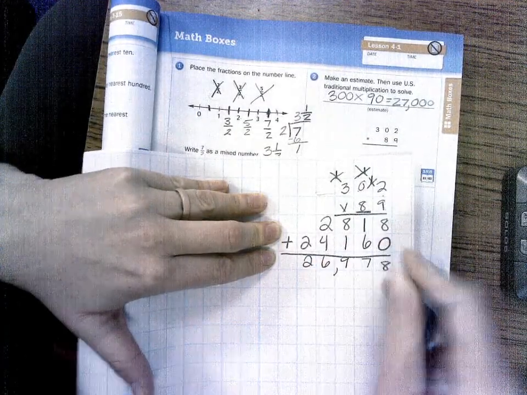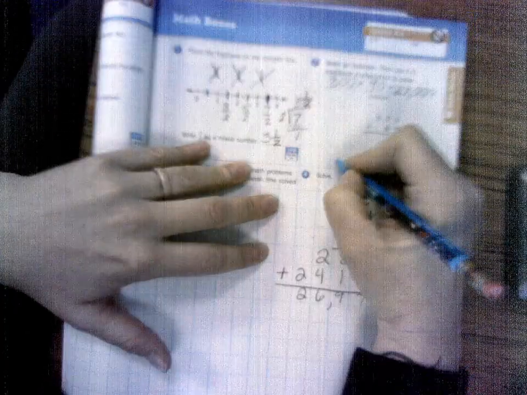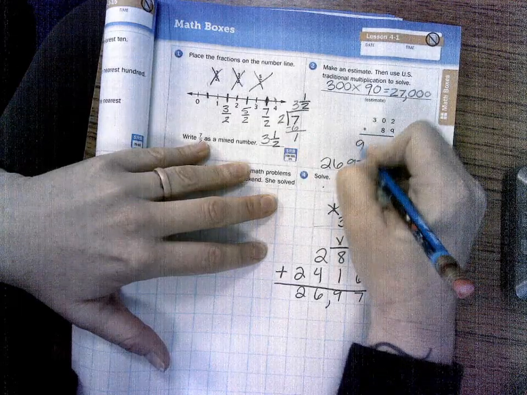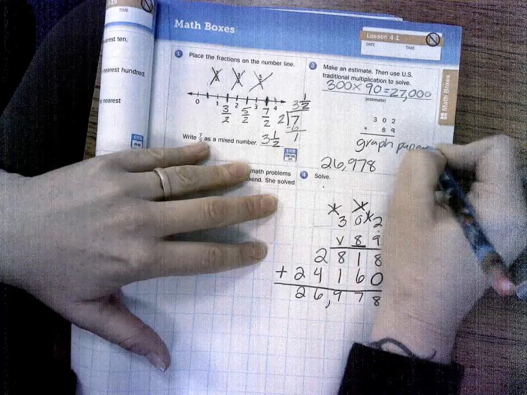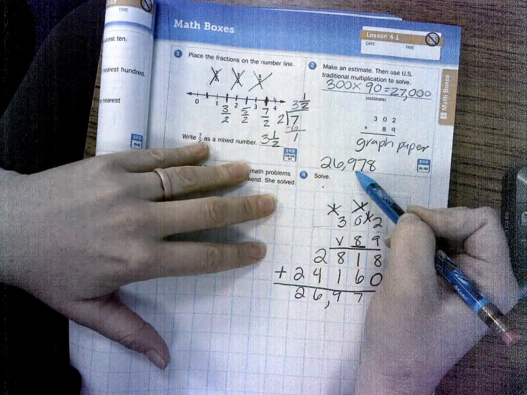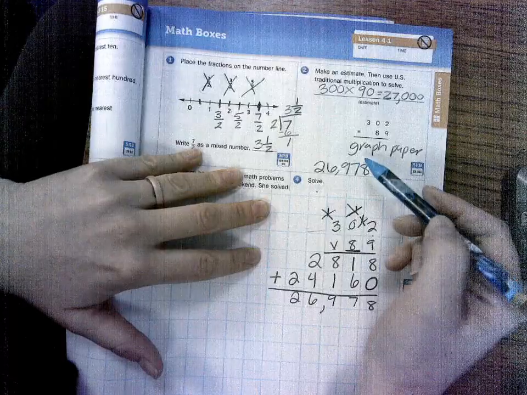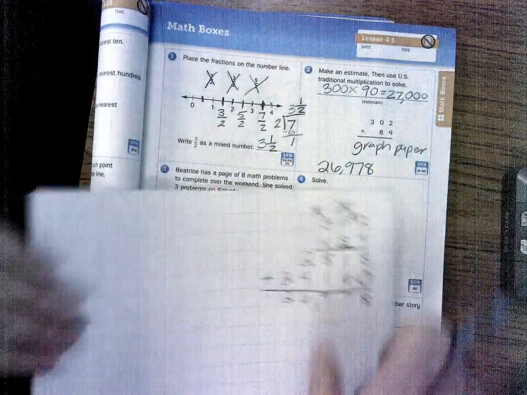So our answer here is 26,978. Don't forget to write that in your book. I like to write graph paper here just so I can remember that I showed my work. Now looking at our estimate and our answer, our product, those are extremely close. 26,978 is very close to 27,000.